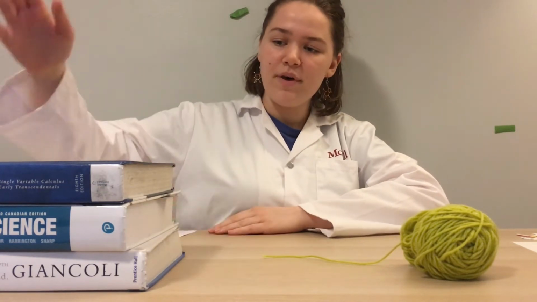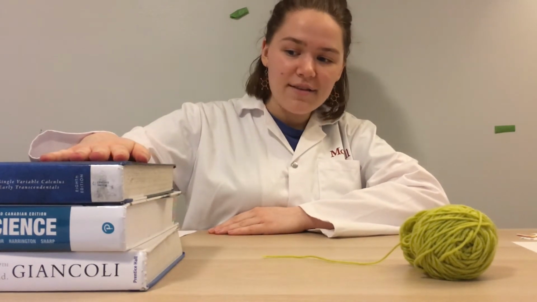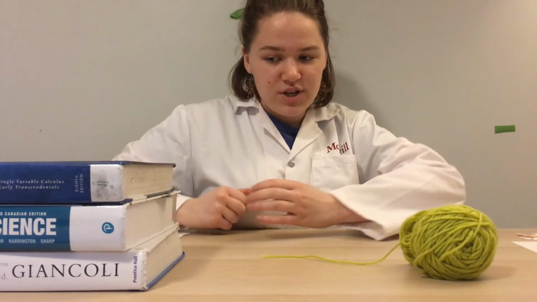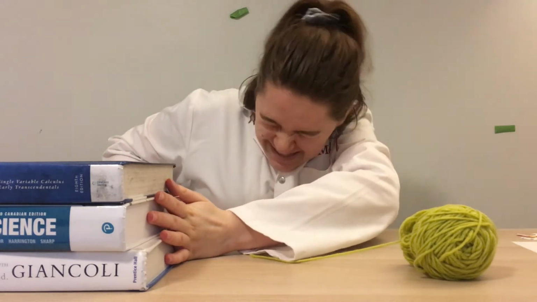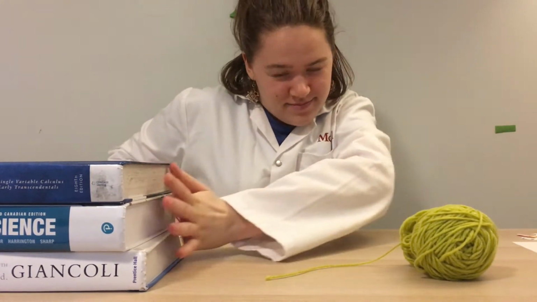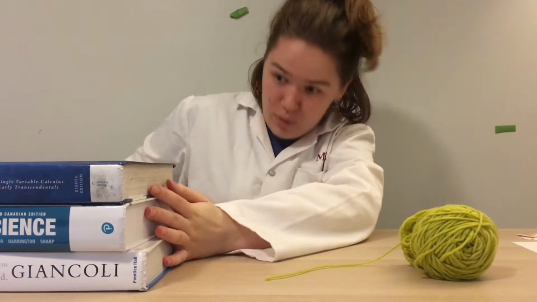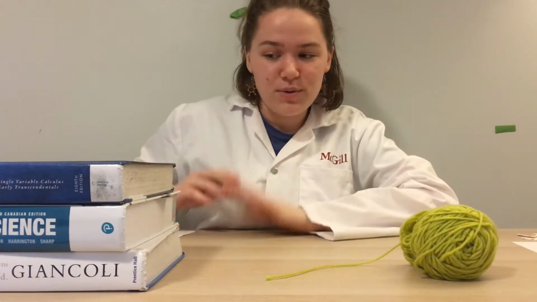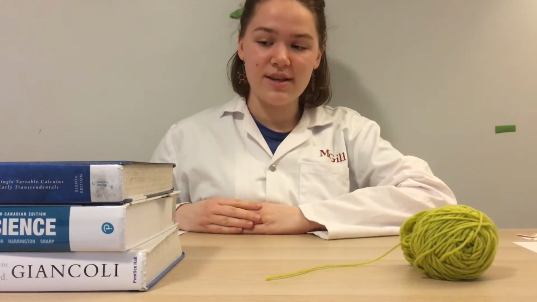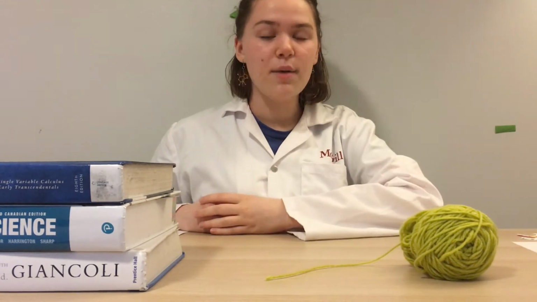For example, I have this heavy stack of textbooks here. I'm going to try to give them a push. Okay, it's too heavy. See, this time, I still applied a force to the textbooks by pushing it, but it didn't move.